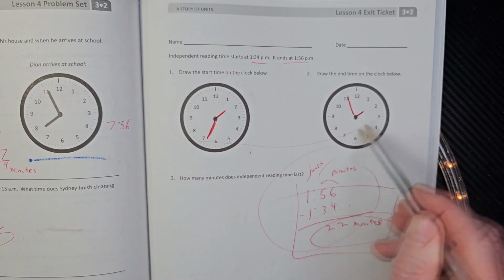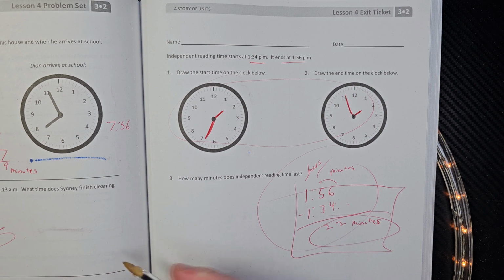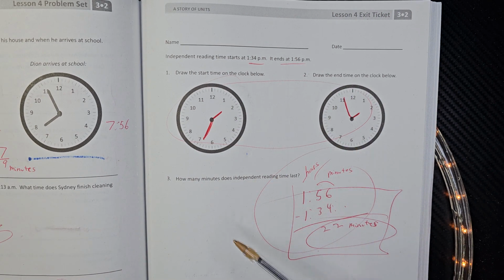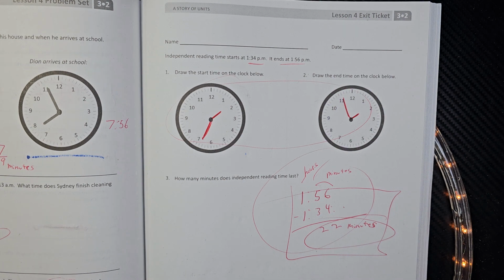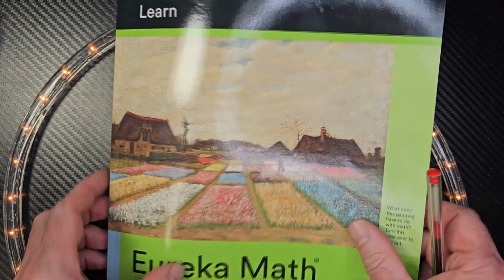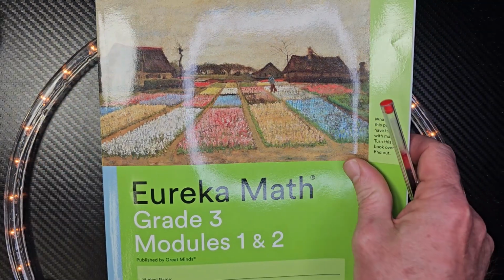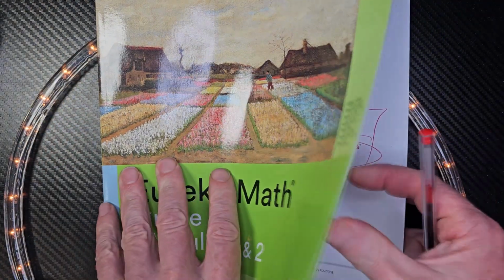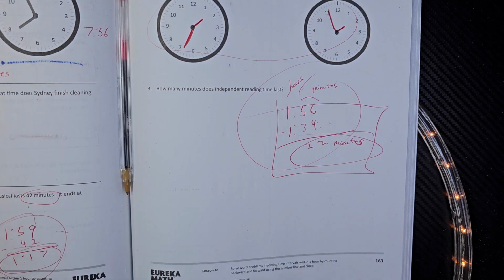All this is visual representation with the number lines and the clocks. But I feel that our kiddos right here in 3rd grade, they can handle both, and then they can make up their decision on which way is best for them to achieve the right answer. That's my opinion. You get an opinion when I work with Eureka Math, because I want my kiddos out there to succeed.